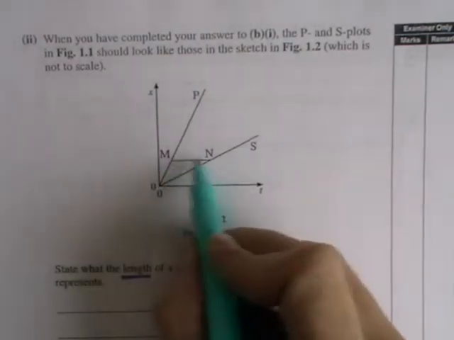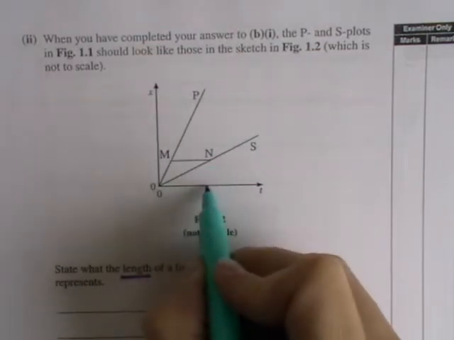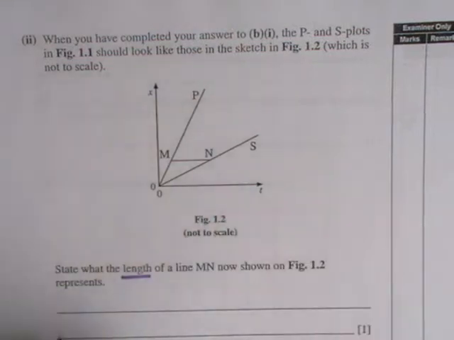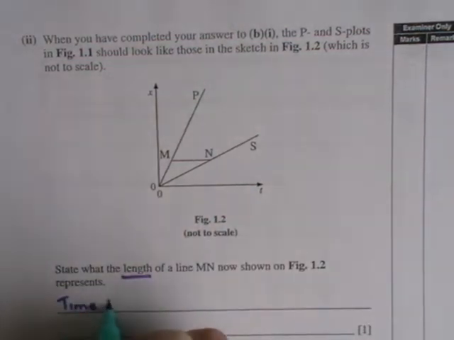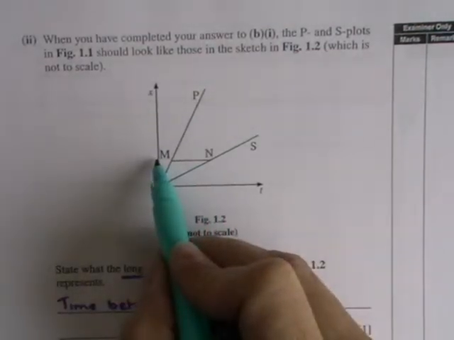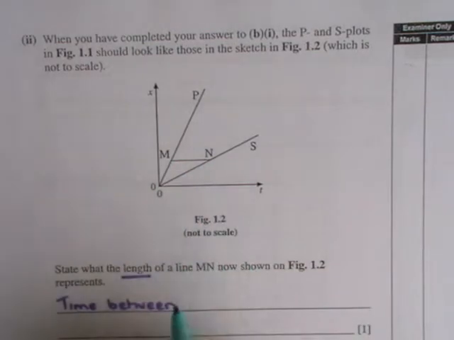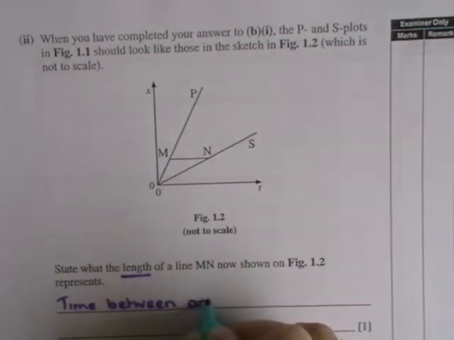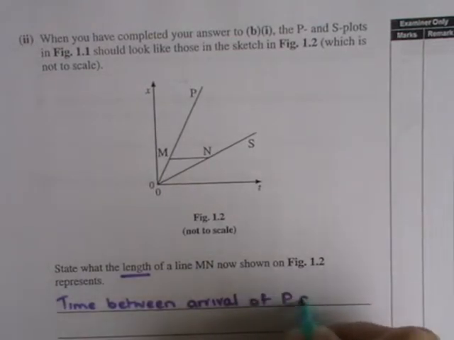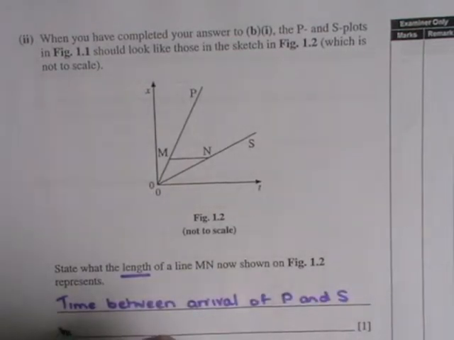It corresponds to the x-axis. So this means they've travelled the same distance, but this is a difference in time. So it's the time between the arrival of the P and S waves at a certain place or at a certain distance.